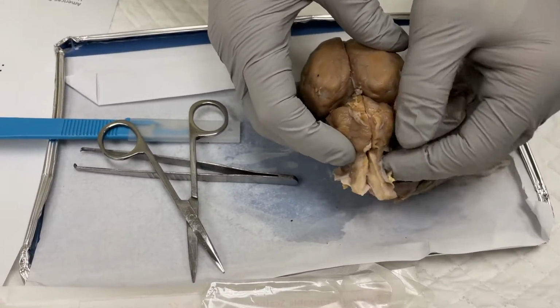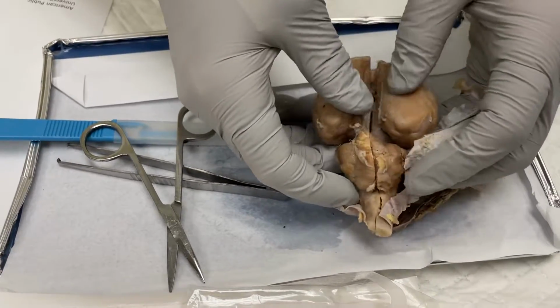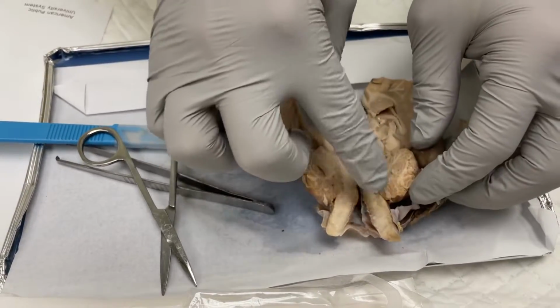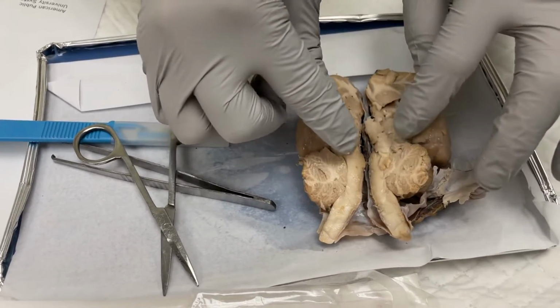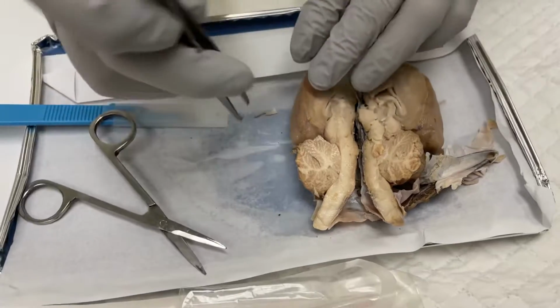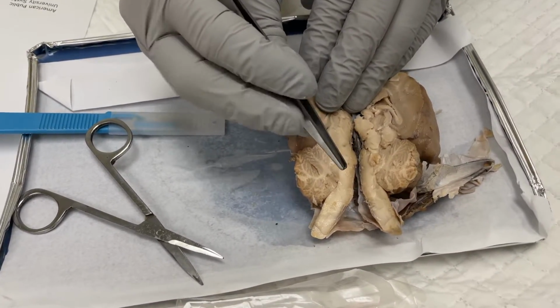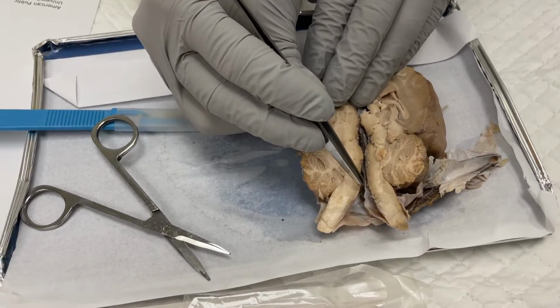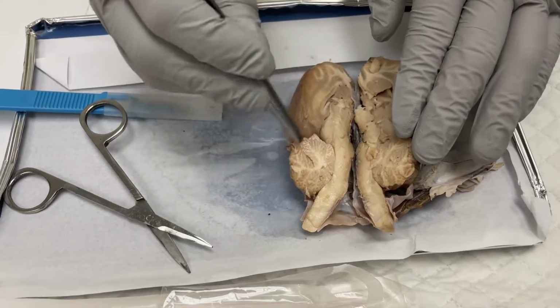So we'll have the midbrain. Let me move this up a little bit. This is the midbrain right here. And then we have the cerebral peduncles in here, the superior colliculus, inferior colliculus, and then we have the pons and the medulla oblongata. After that is the cerebellum, which is this right here.